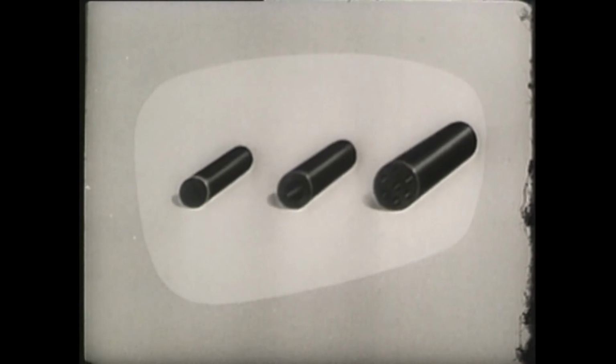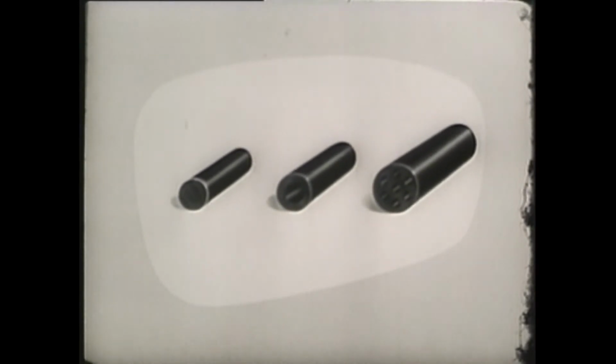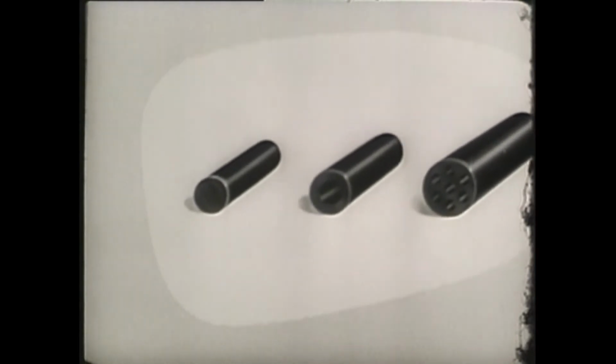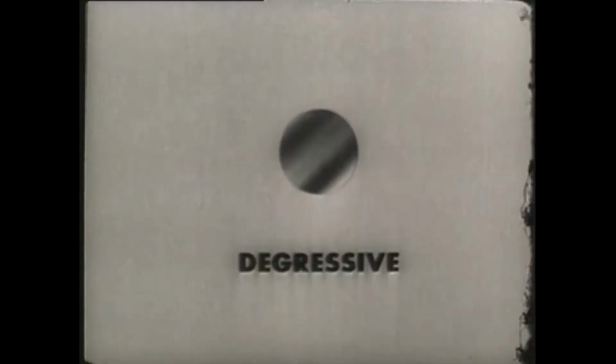But grain design also affects the rate of burning. In general, there are three types of grain: a large grain with 7 holes, a medium-sized grain with 1 hole, and a small solid grain called a degressive grain. When ignited inside a gun, it burns fast and the pressure rises rapidly. As the burning surface decreases, pressure is generated at a slower rate.